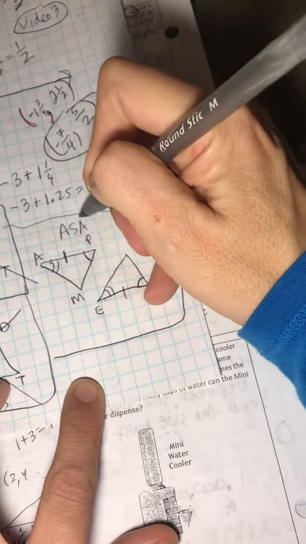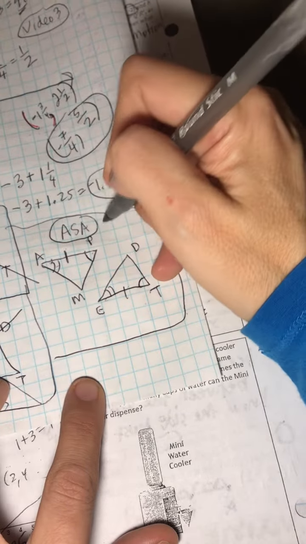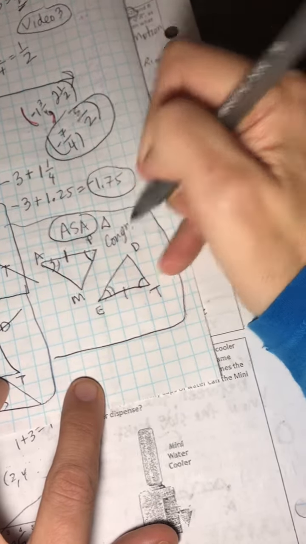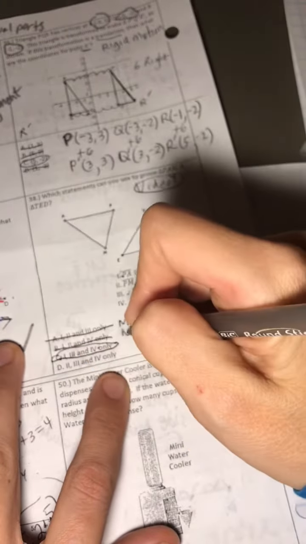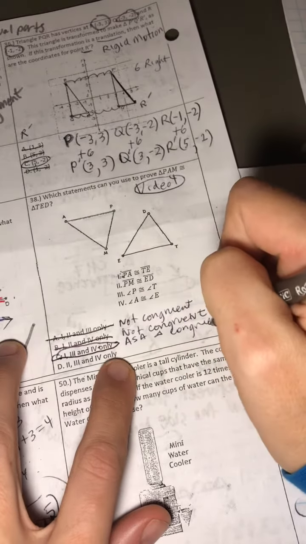So we're loving it. We finally spelled the same thing. And this is angle, side, angle triangle congruence. Yay, so it looks like C because of angle, side, angle triangle congruence.